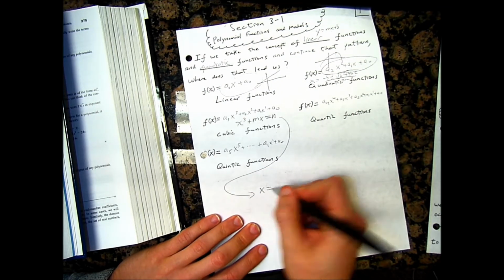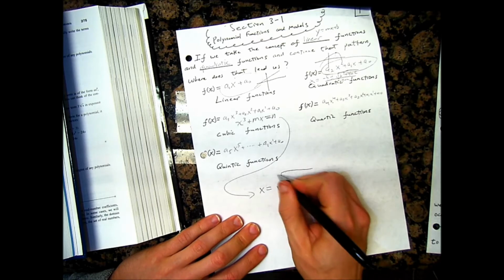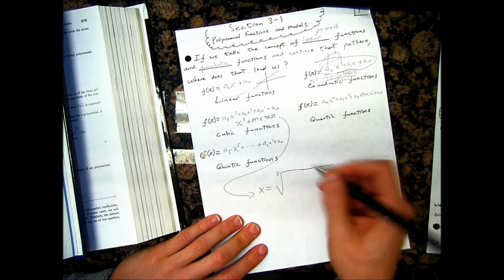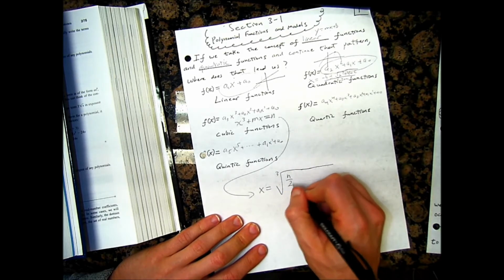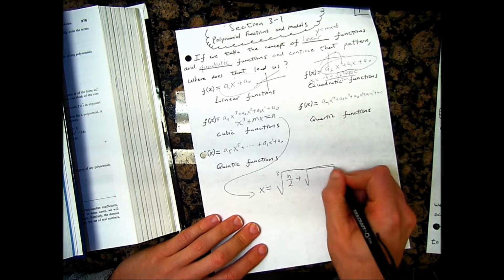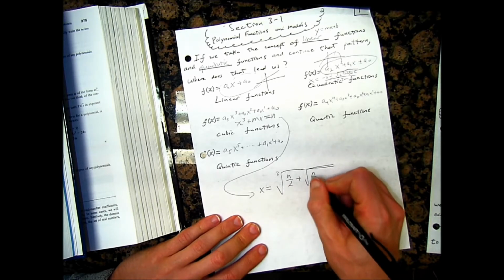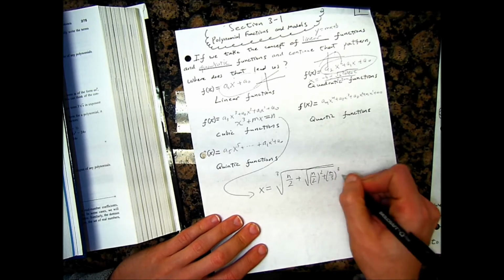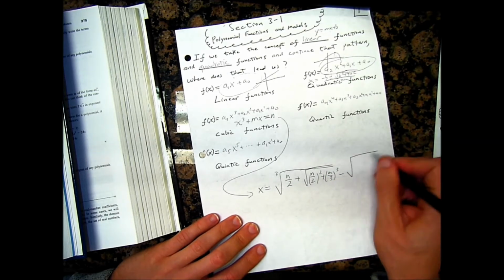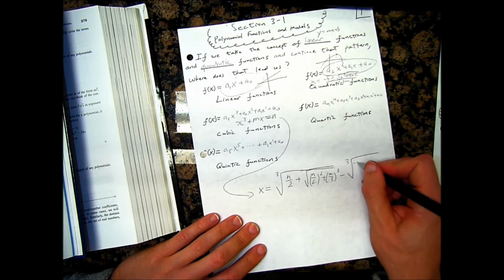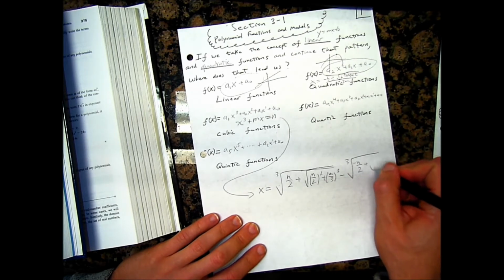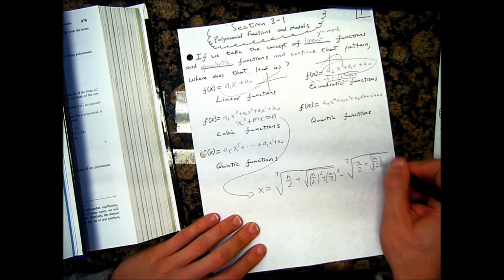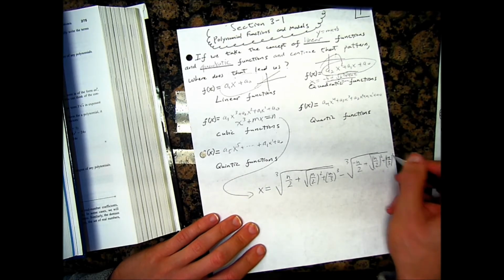x is equal to the cube root of n over 2 plus the square root of (n over 2) squared plus (m over 3) cubed, minus the cube root of negative n over 2 plus the square root of (n over 2) squared plus (m over 3) cubed.